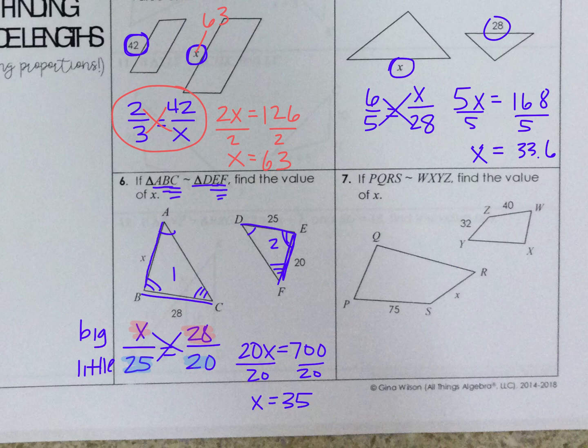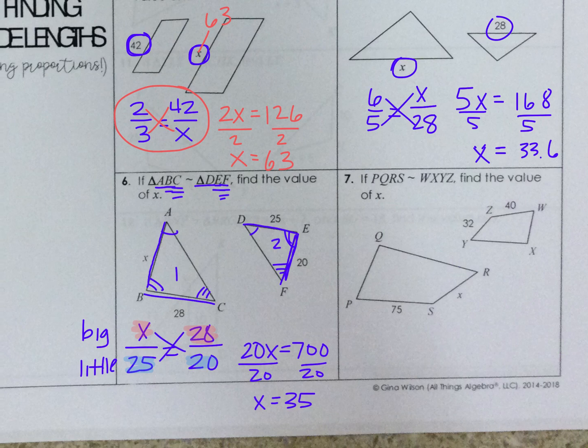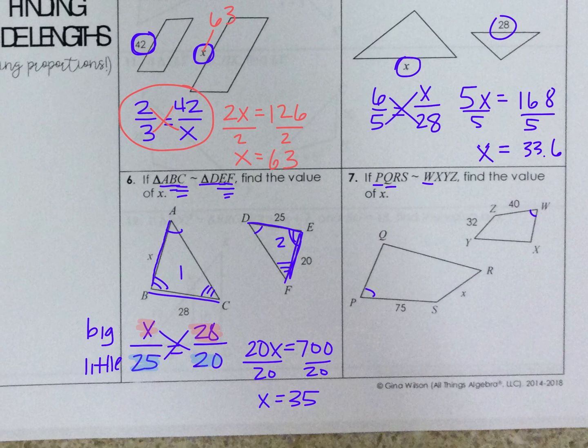All right, we're going to do the same thing on this. First thing is we've got to mark it up. QW, PW, QX. Oh, I don't know, I put 3 on there.